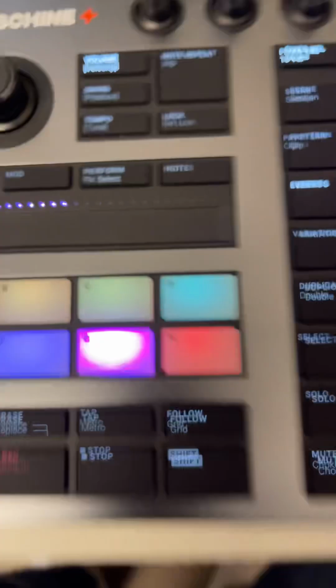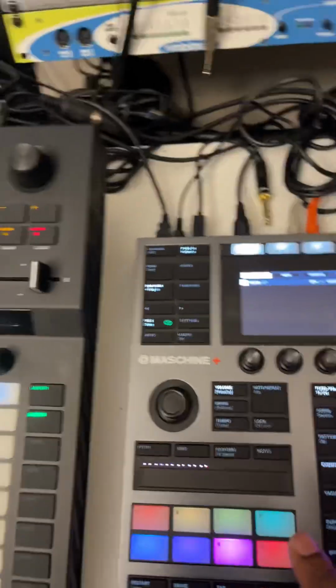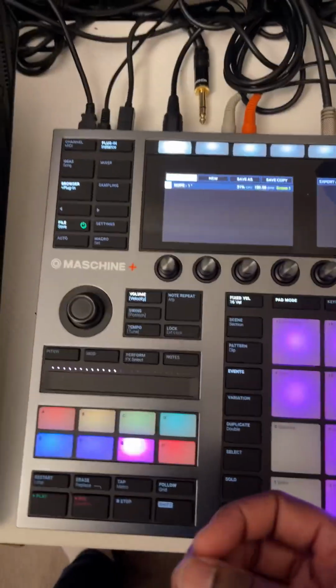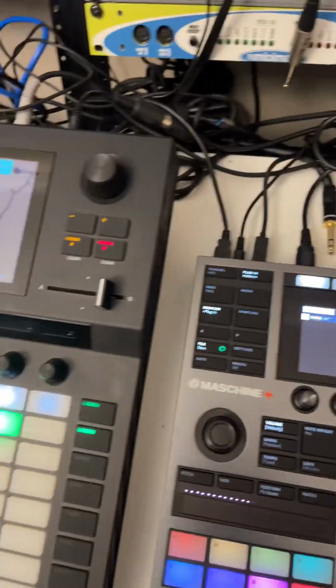So it's not crashing. I upgraded to the 1.4 firmware, but we still have that CPU problem that everybody's been talking about, okay? So let me show y'all. So this particular unfinished beat, I have 11 groups playing, right?